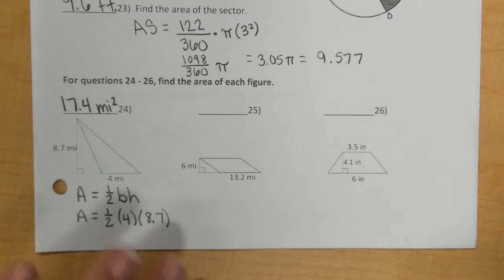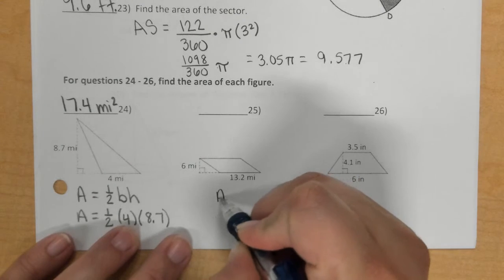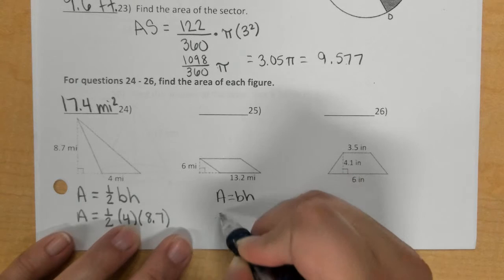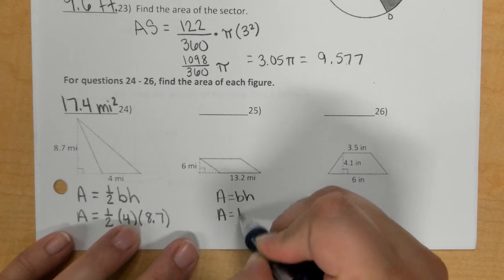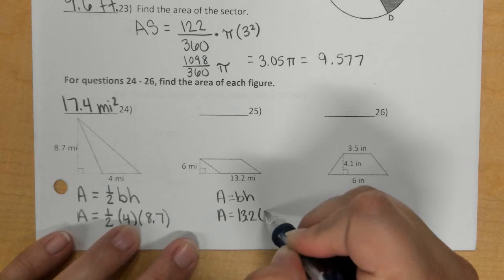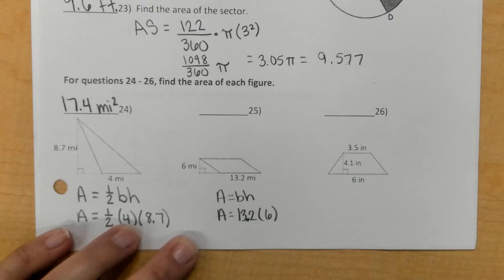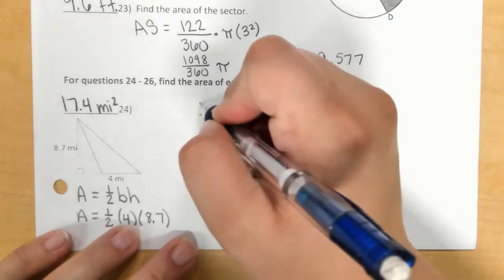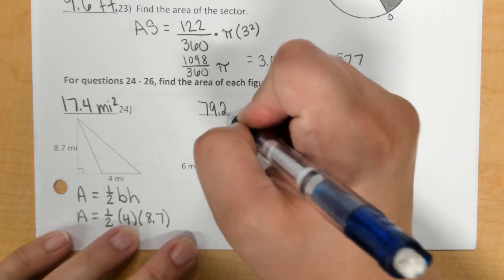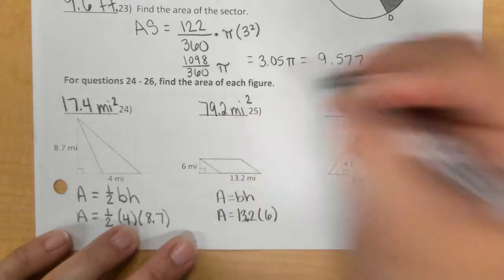Okay. For the second one, you have area is base times height, and the base is 13.2 times the height, which is 6. And if I multiply those together, we get 79.2 miles squared.